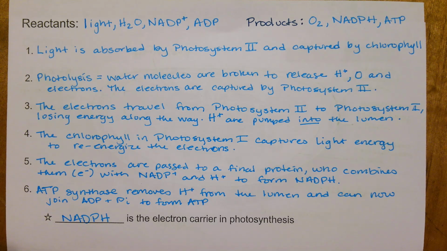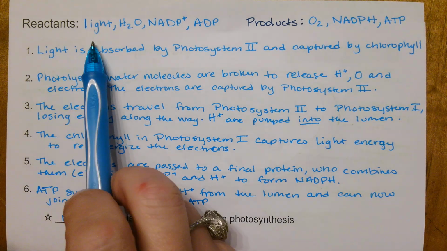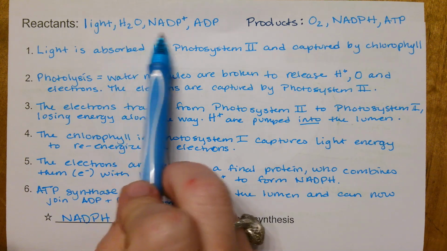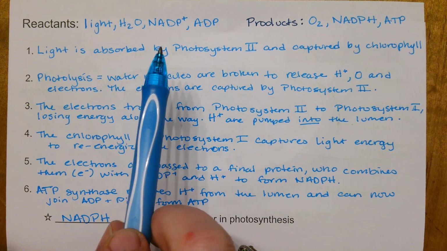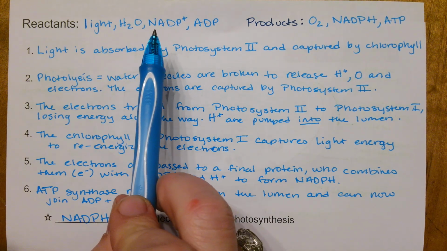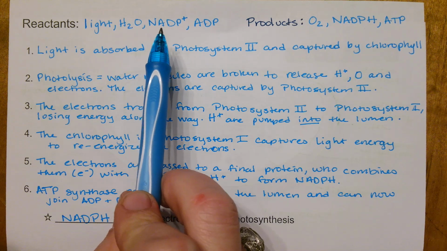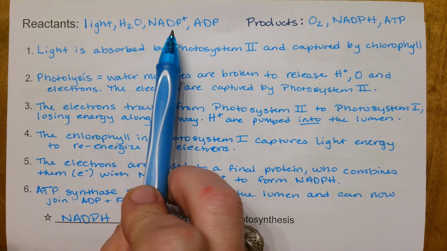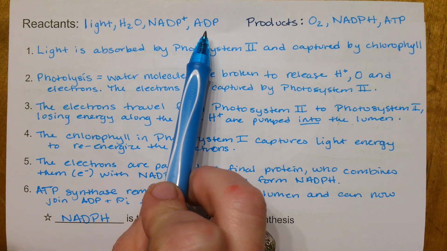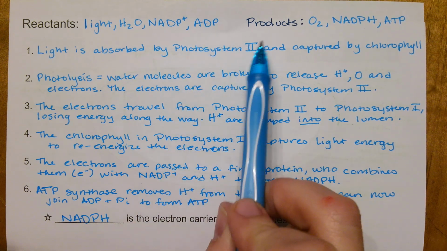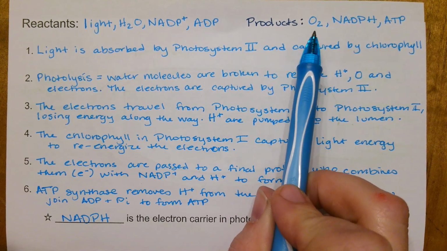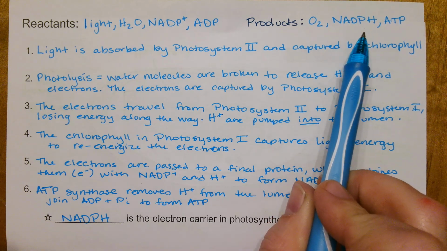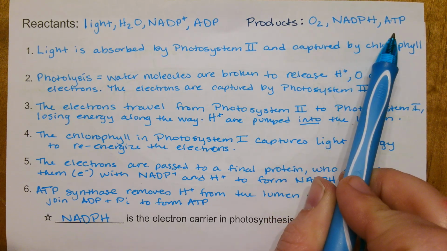So the first thing that we need to know is we're going to start with our reactants. Our reactants are light, water, a molecule called NADP+. So you'll remember hopefully in cellular respiration that we had a molecule called NAD+. So this one is very, very similar. And we're also going to use the reactant ADP. The products that we're going to make in this light-dependent reaction are oxygen, NADPH, so this is our electron carrier, and ATP.